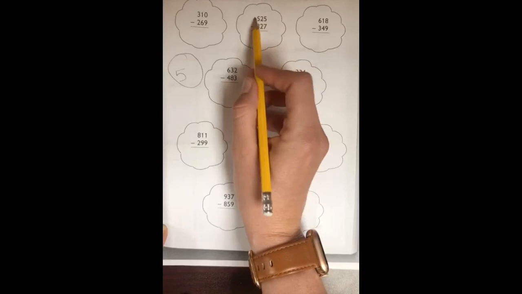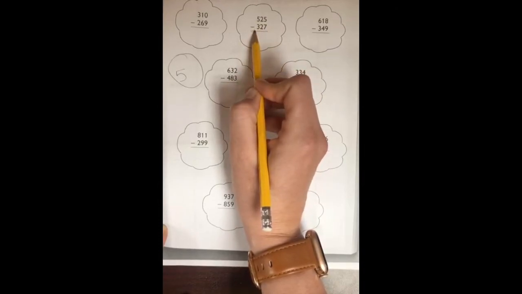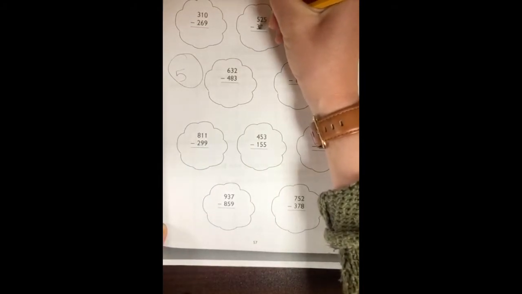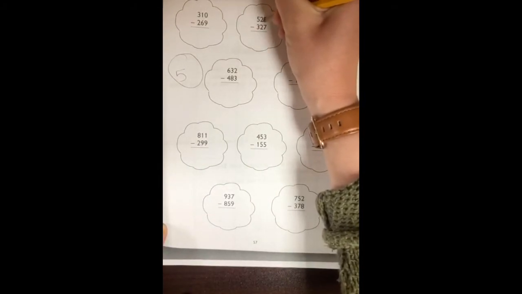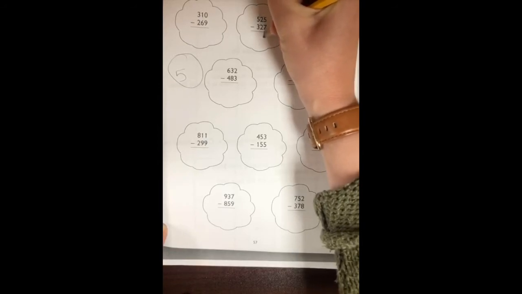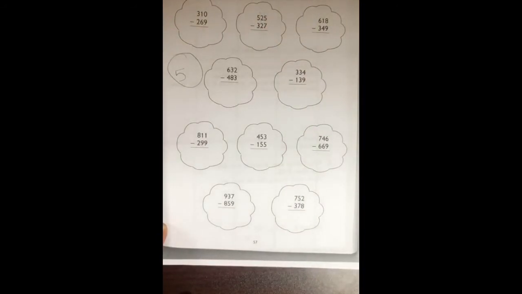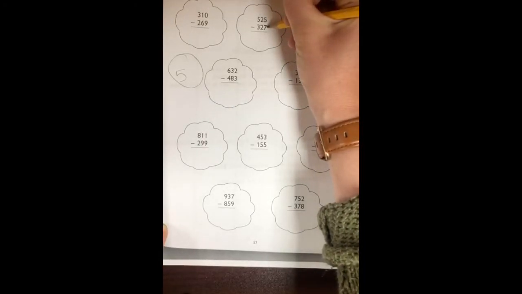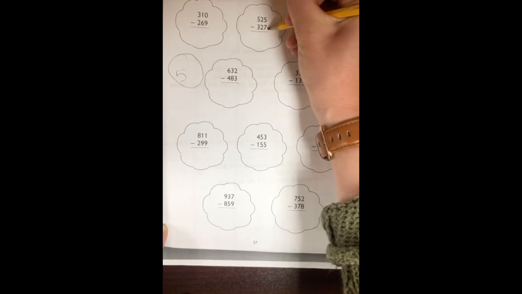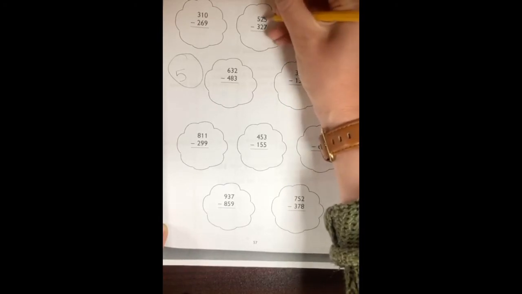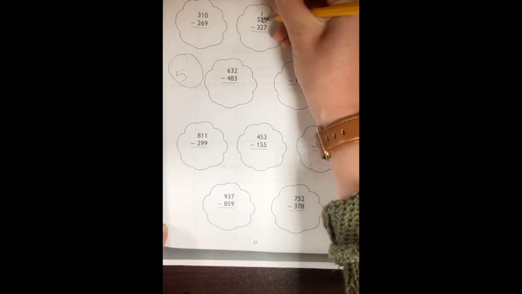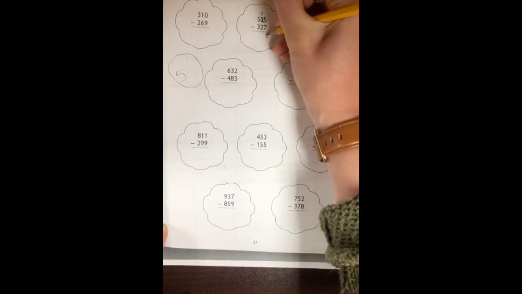So we have 525, take away 327. If it helps you, you can put dots in between the numbers to help you notice your place value columns, all right? So in our ones place, we have 5 take away 7, which I cannot do. If I have 5 candies, I can't take away 7 of them. I don't have enough. So I'm going to go next door, I'm going to borrow. So I'm going to cross out my 2, take away 1, which leaves 1 here, and then bring my 10 over here. So then I have 15, take away 7 is 8.